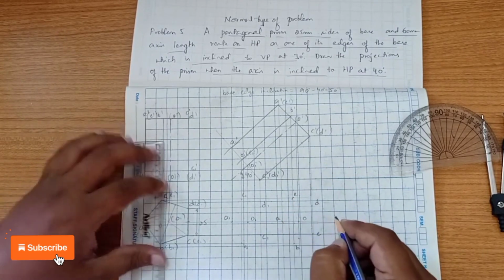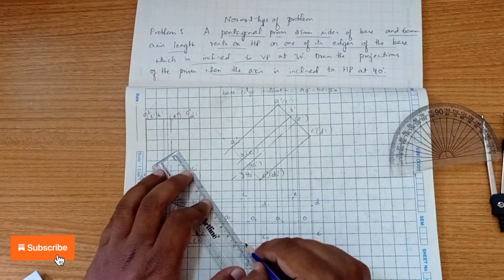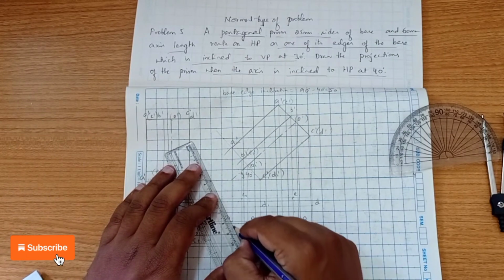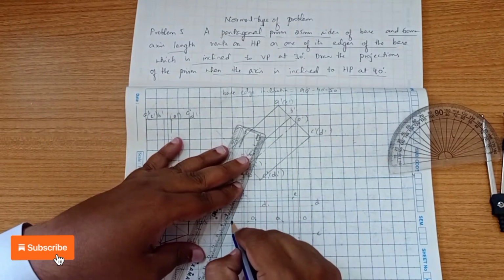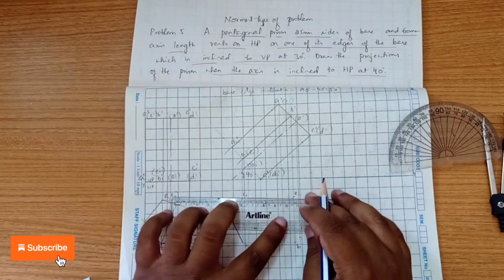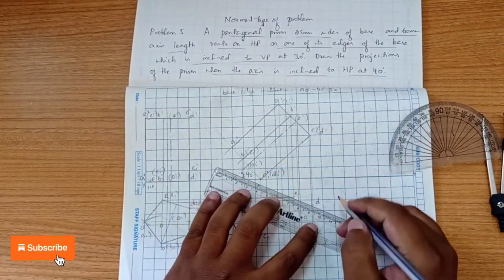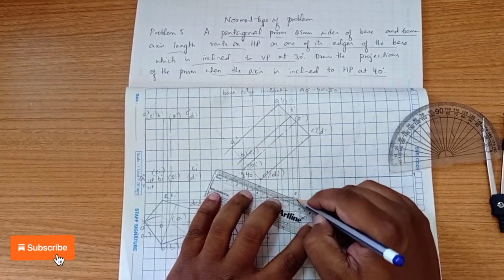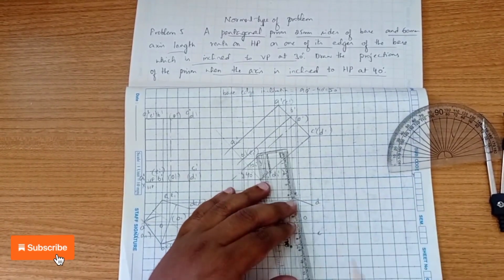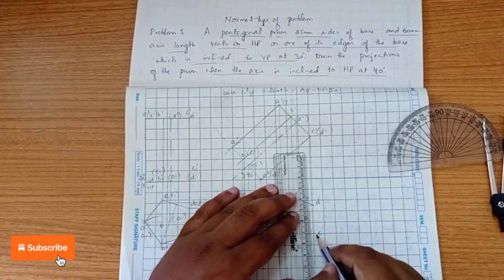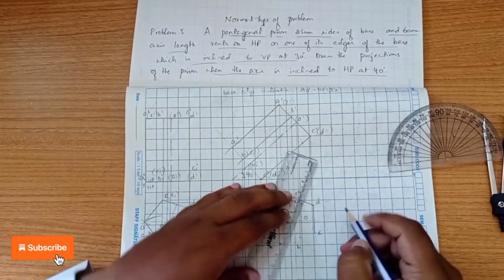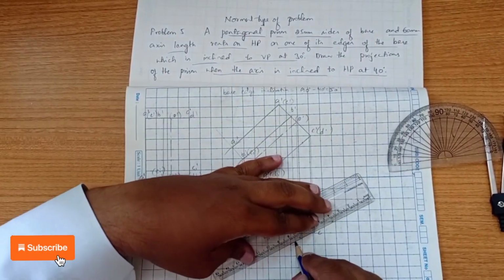So now we write the outer boundary line. That is the first step, writing the outer boundary line. Okay, connecting all the outer points to draw the outer boundary line. So constructing the outer boundary line.